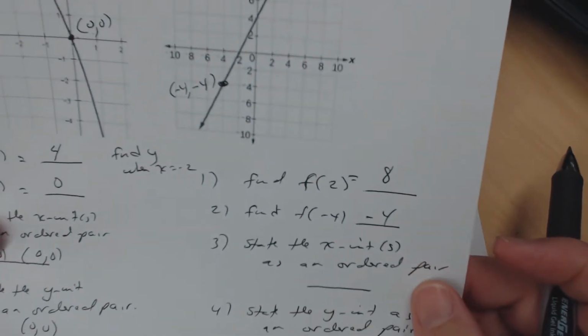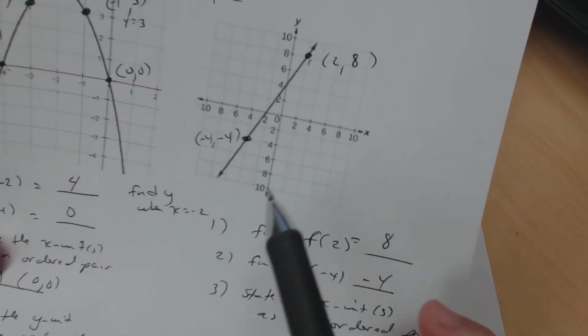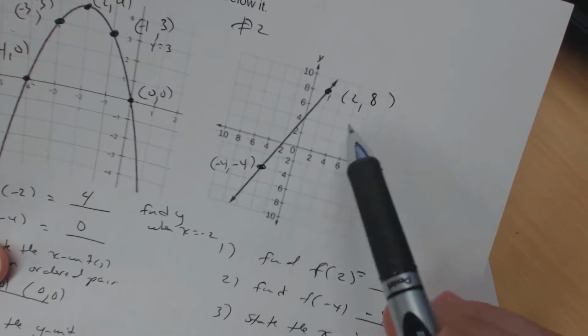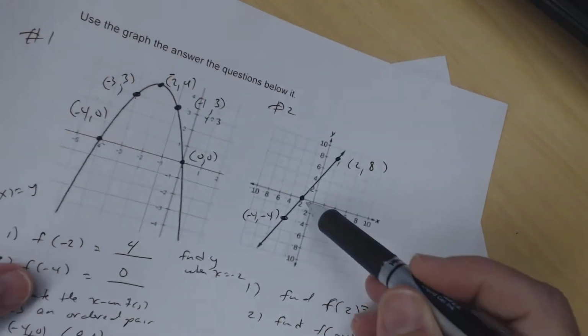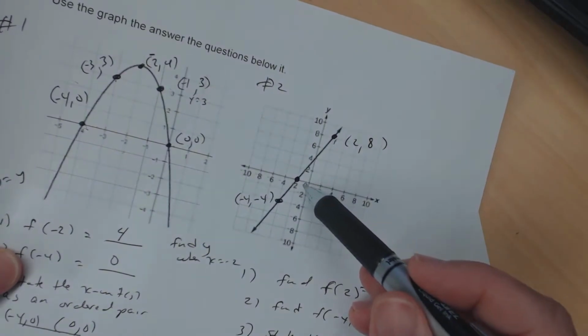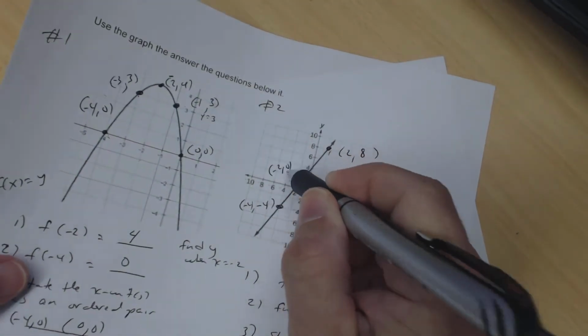All right, then you want to state the x-intercepts as an ordered pair. So the x-intercept, remember, is where the graph crosses the x-axis. So where does the graph cross the x-axis? Well, the graph crosses the x-axis here. So then you want to determine what that point is. Well, that point is negative 2, 0.